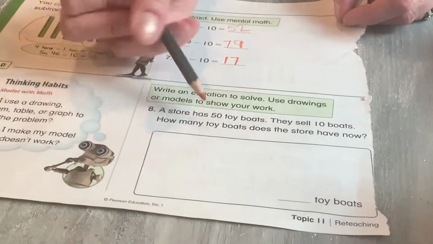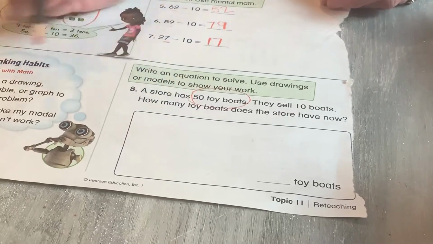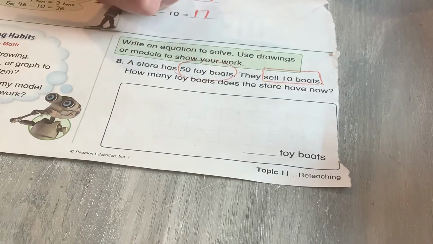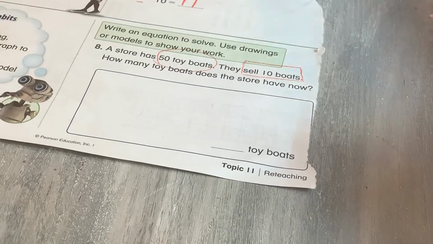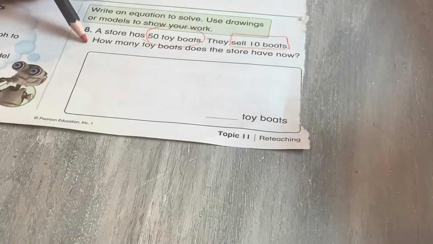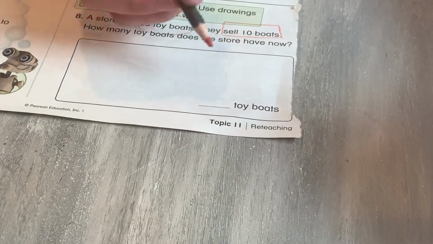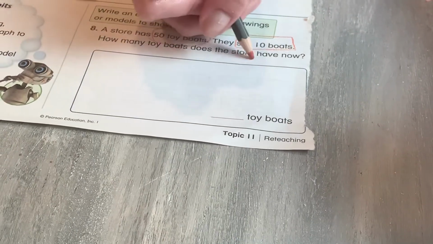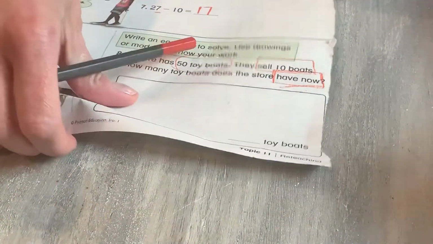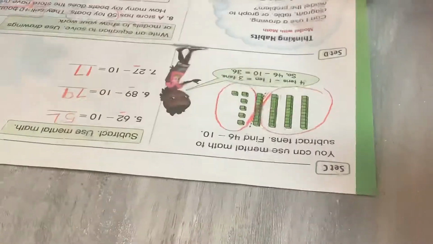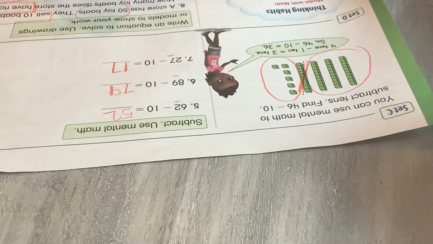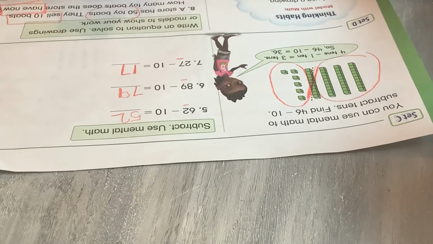This says a store has 50 toy boats. They sell 10 boats. So they had 50 and they sell 10. So think, are we putting them together or are we taking them apart? All right, they sold 10, so we're going to take them apart. How many toy boats does the store have now? That's our other clue there. Have now. They don't have them all. They gave some away. All right, so I'm going to turn this for a second so I don't have to write upside down. And I'm going to do my model first, 10, 20, 30, 40, 50.